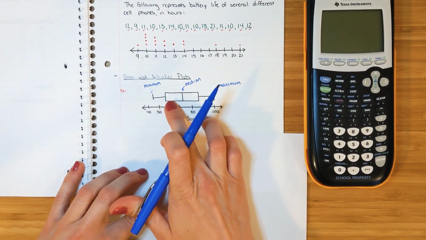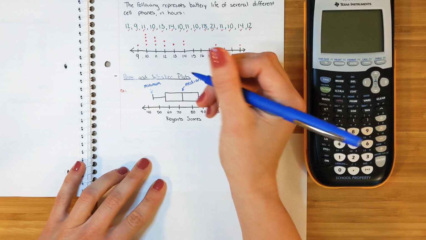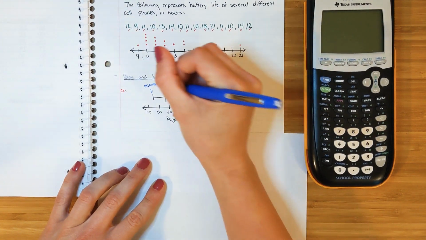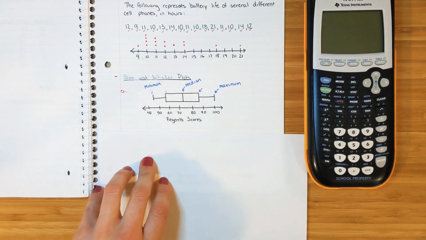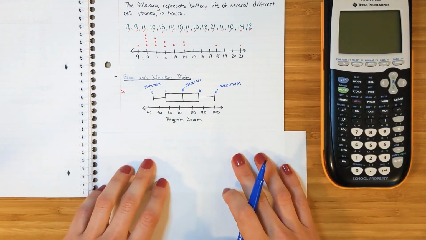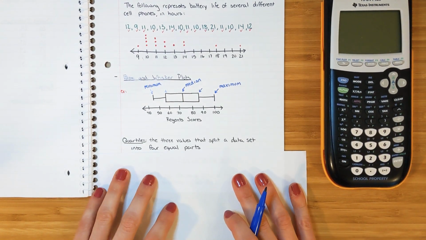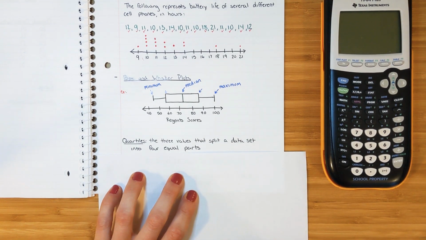So there's 4 different sections of our whole data set, which helps me to remember that these two represent what are called quartiles. Think of quarters, like there's 4 quarters in a dollar. Quartiles are the 3 values that split your data set into 4 equal parts.